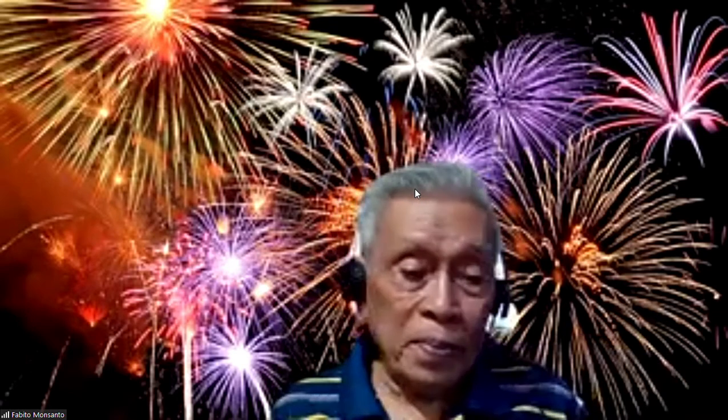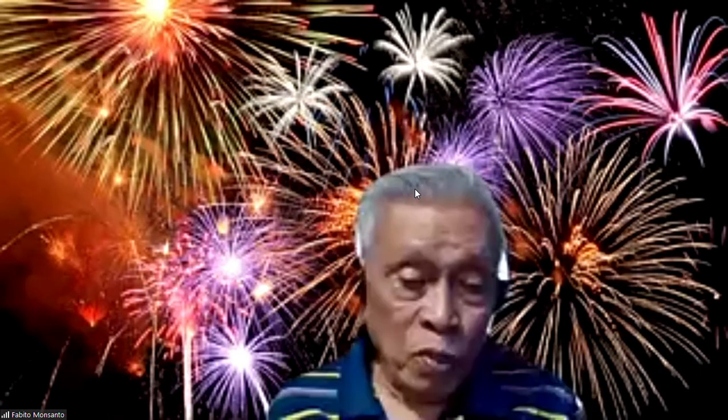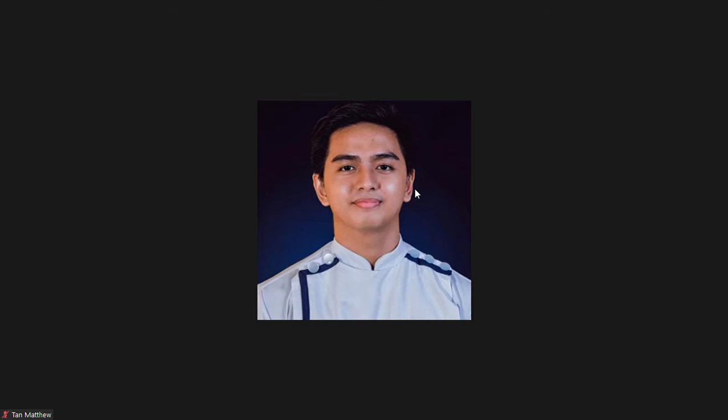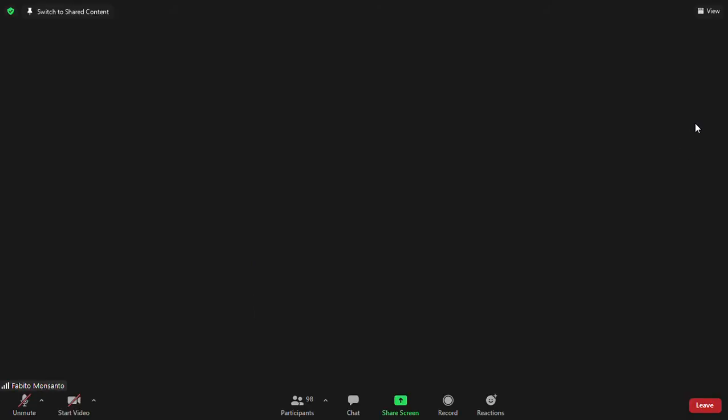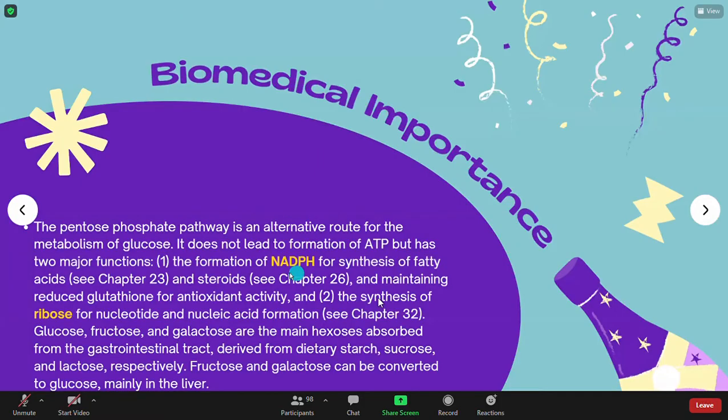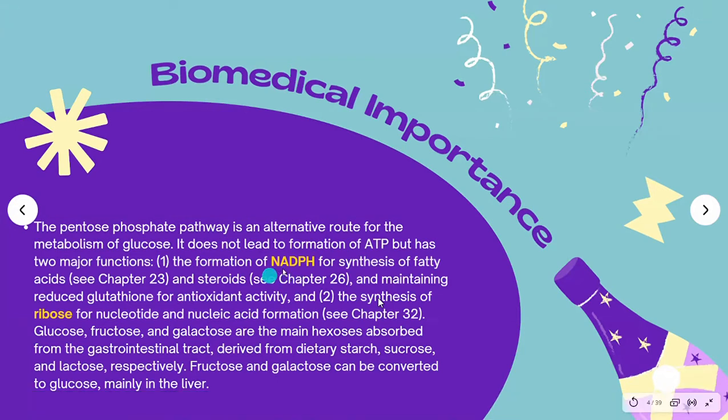Okay. Importance. Okay, so I have mentioned it already. NADPH, synthesis of fatty acids, and steroids. And in the steroid, you include cholesterol.